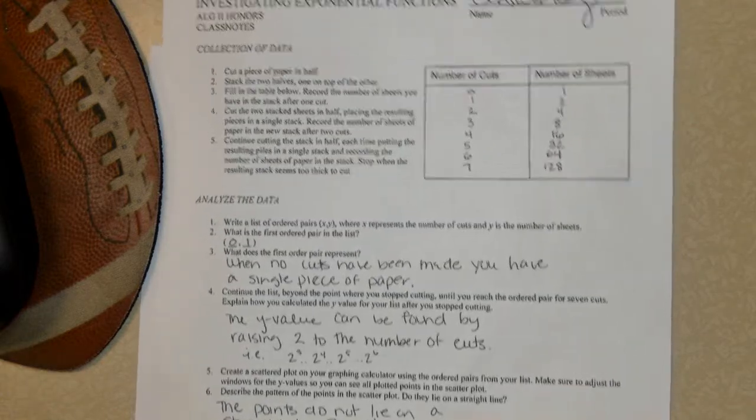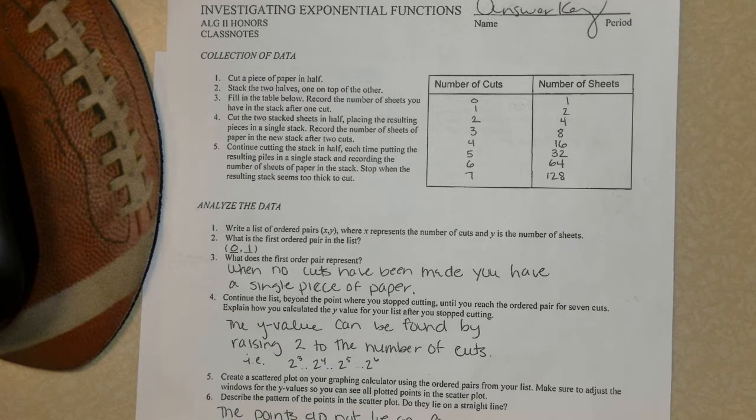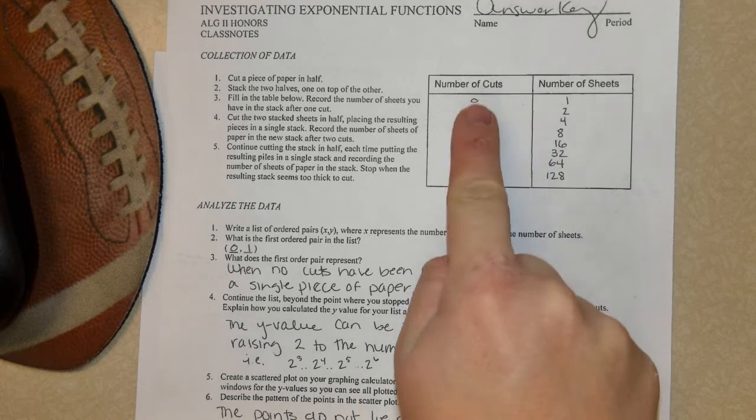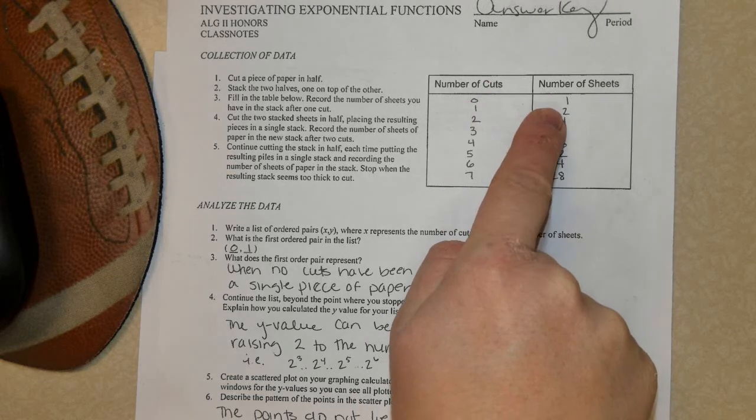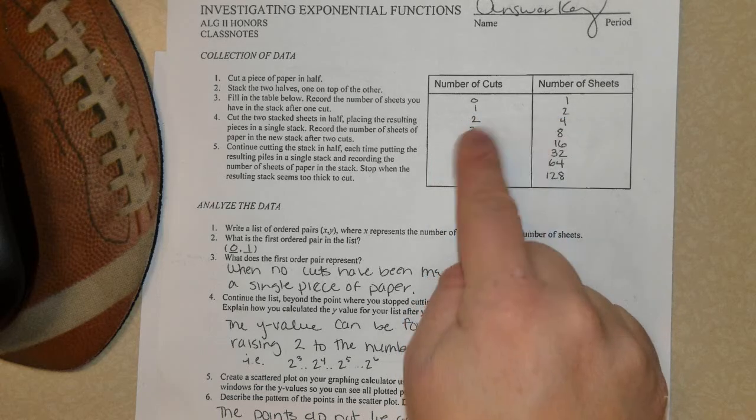So starting Monday, we went over investigating exponential functions, and we held up a piece of paper with the scissors, and we looked and we came up with these data points. If we never cut it, how many sheets of paper would we have? And if we made one cut, how many sheets of paper, and so on, okay?